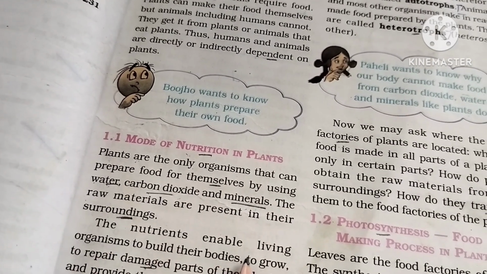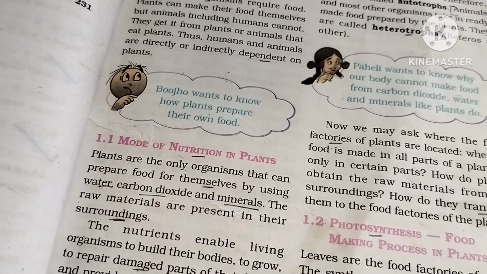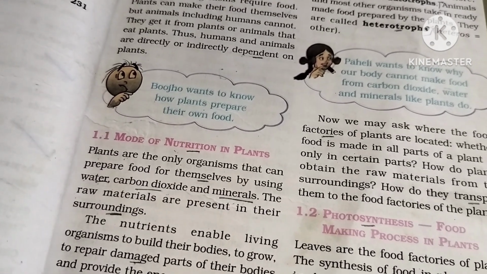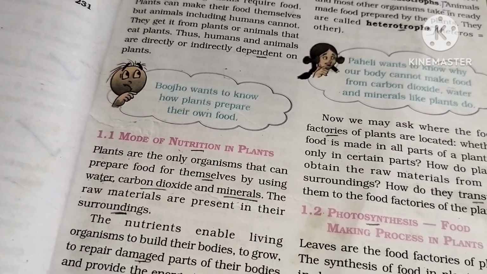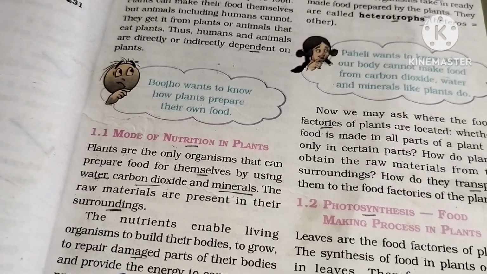The nutrients enable living organisms to build their bodies, to grow, to repair damaged parts of their bodies and provide the energy to carry out life processes. Now why is nutrition essential for the body?